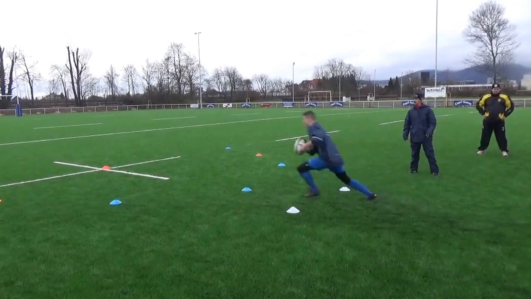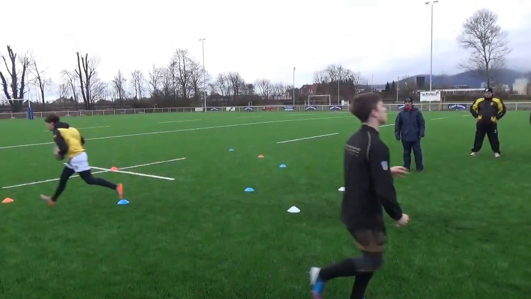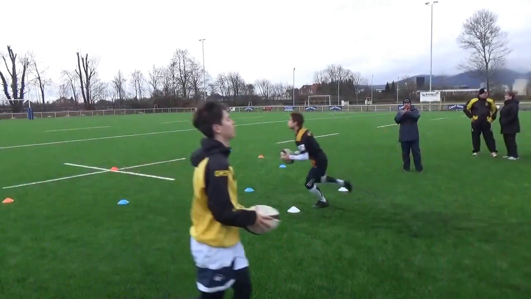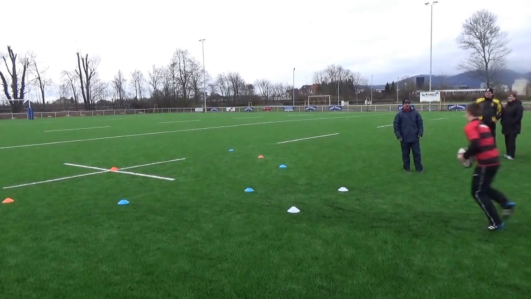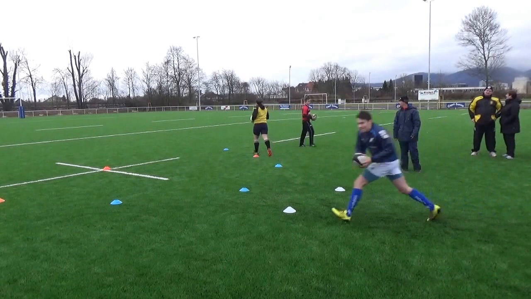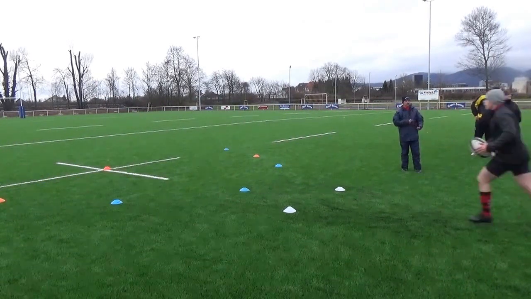Upper body. Well done. Remember still to shift. Shoulders, well done. You can see when he uses his shoulders well. Shoulders, you see. Use your shoulders.